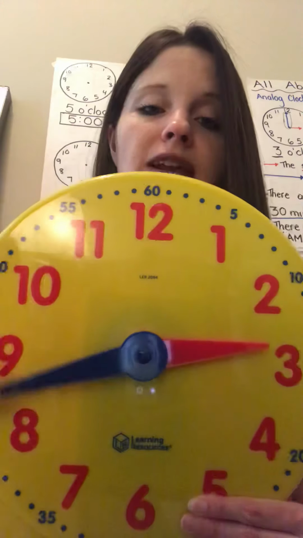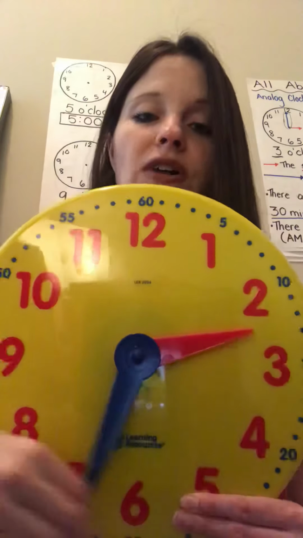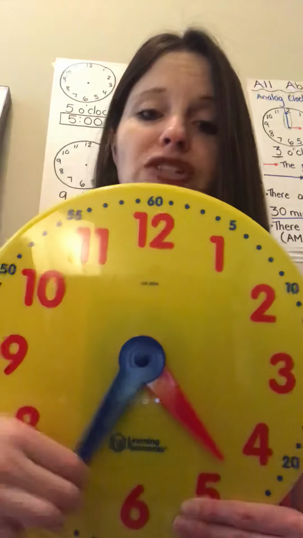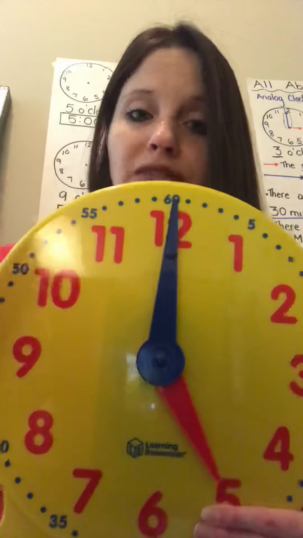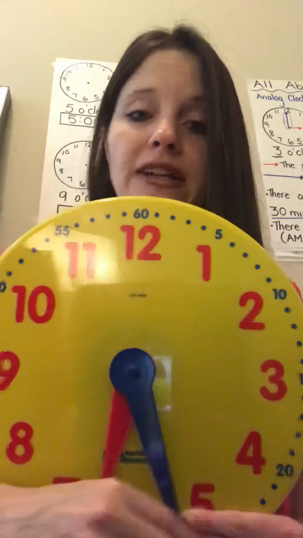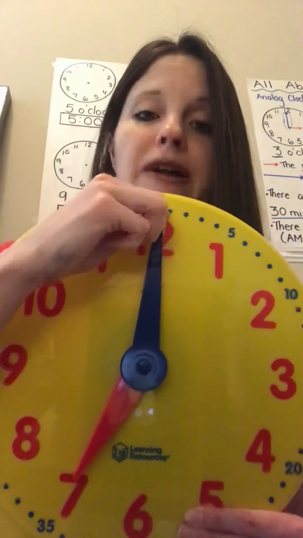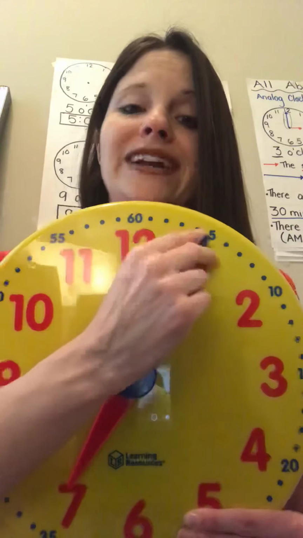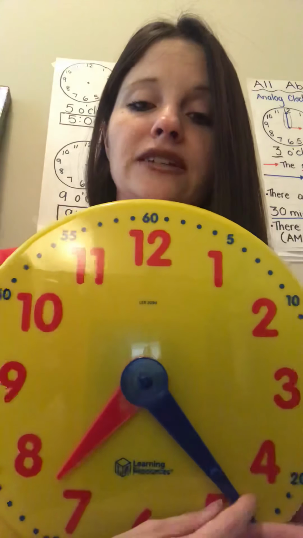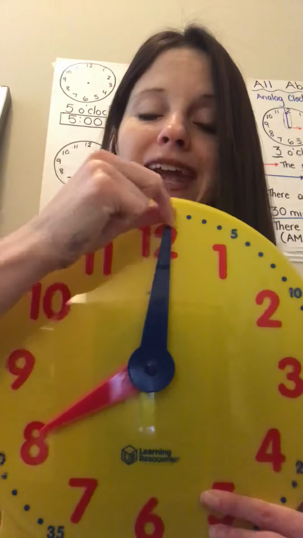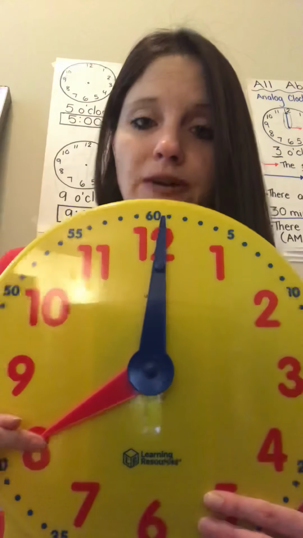And as the minute hand moves, our hour hand also moves. Because when we're talking about time, it doesn't just stay the same time all day. The hands are moving as we go throughout the day. And yesterday we talked about how we have 60 minutes in 1 hour. So for this minute hand to go around, it takes 60 minutes for it to go from the 7 to now it's 8 o'clock, to the next hour.